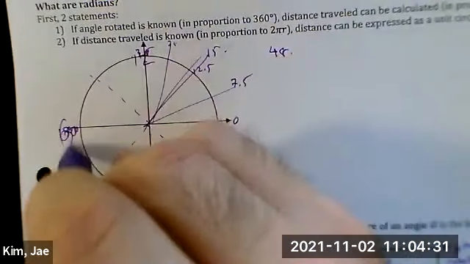Okay, so for A, let's just plug in the numbers. Theta is 0.8 radians. Radius is 12. What is the distance that I traveled? Notice how this is not a unit circle. So this time 0.8 is equal to arc length divided by 12. And of course, you can multiply both sides by 12. The arc length is therefore 9.6 centimeters. So I walked 9.6 centimeters.